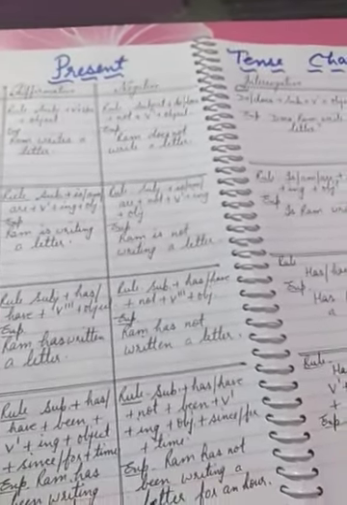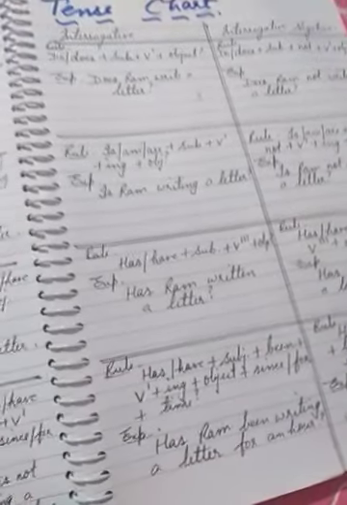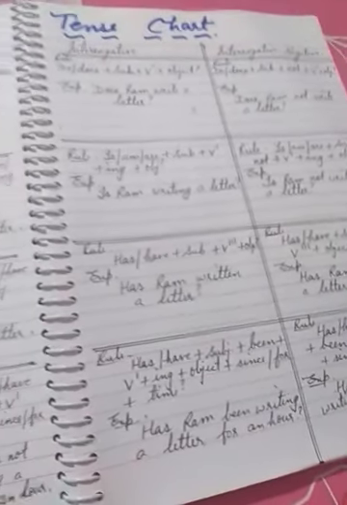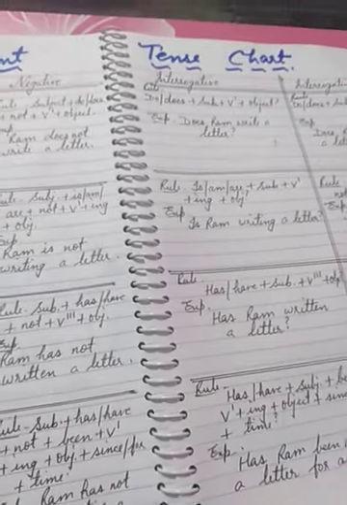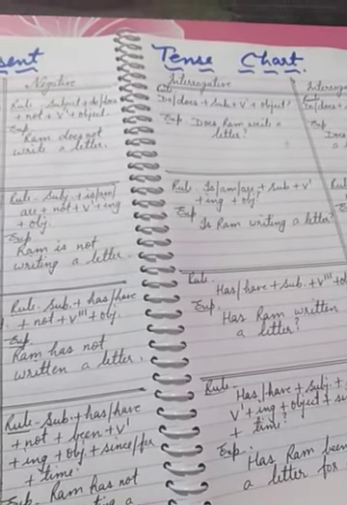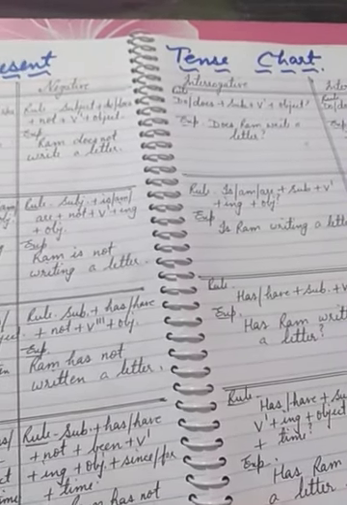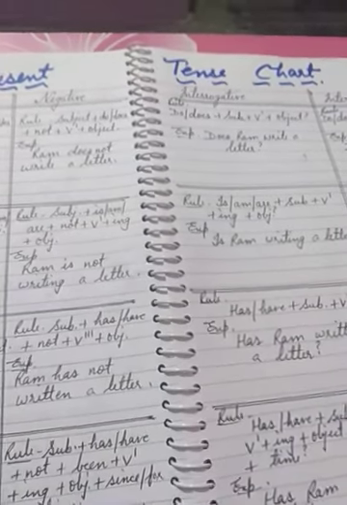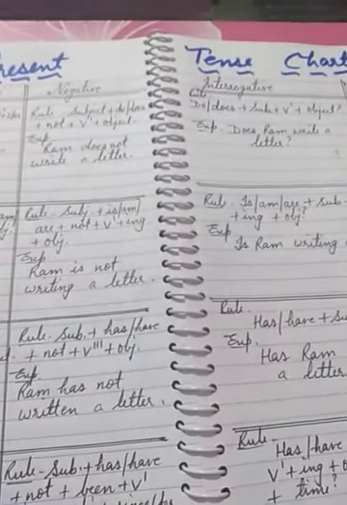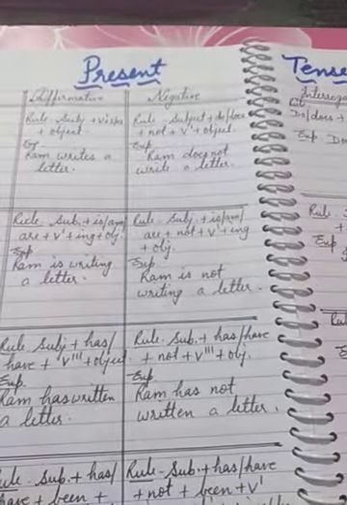we have completed present tense, and I hope everyone makes the same type of chart and pastes it in your study room and tries to learn every day, because if you want to write correct answers and speak correctly, you should try to learn all the rules of the tenses.